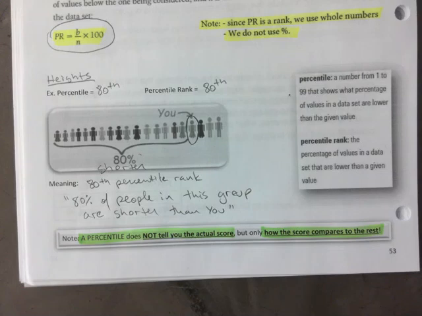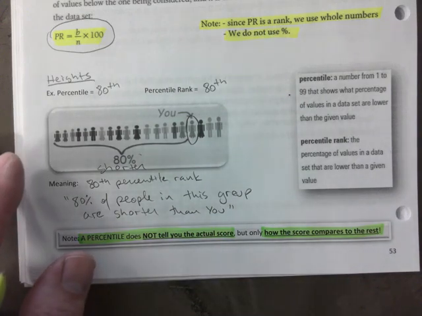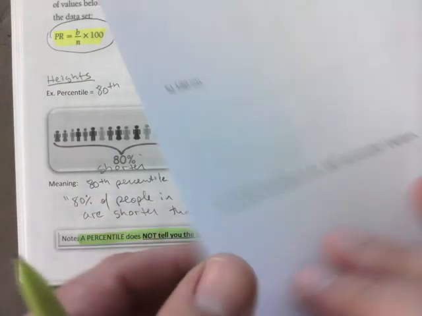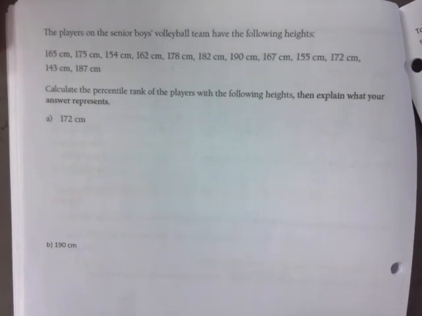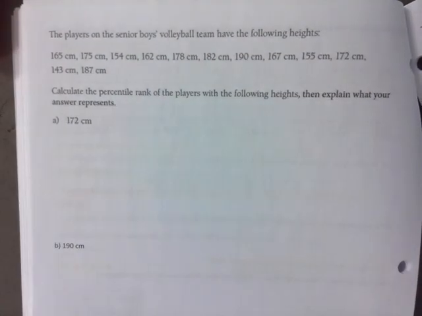I'm going to skip page 54. I should have inserted that later, so I'll skip page 54. Let's go to 55 here. I'll jump around a little bit on this in this topic here.